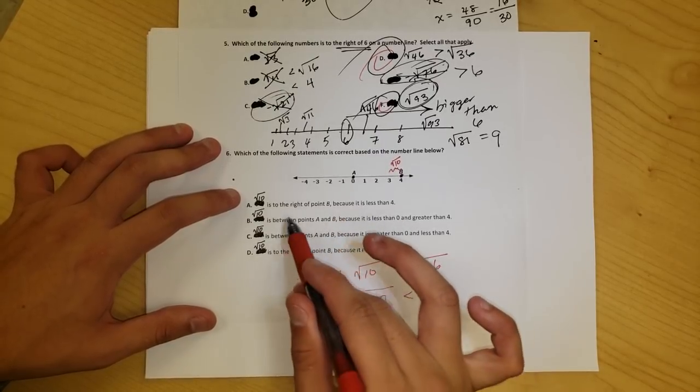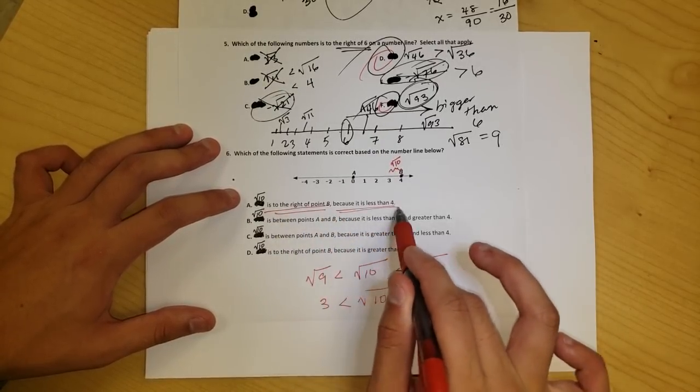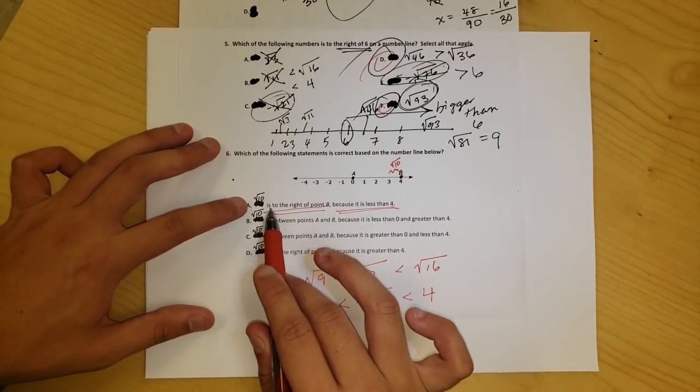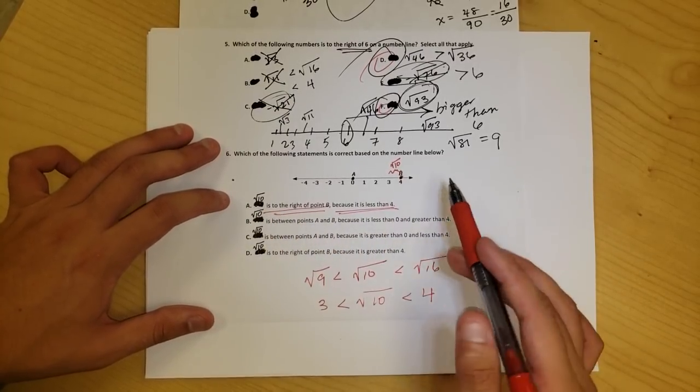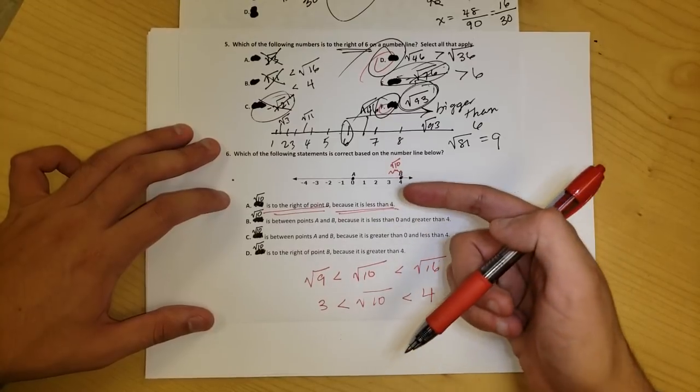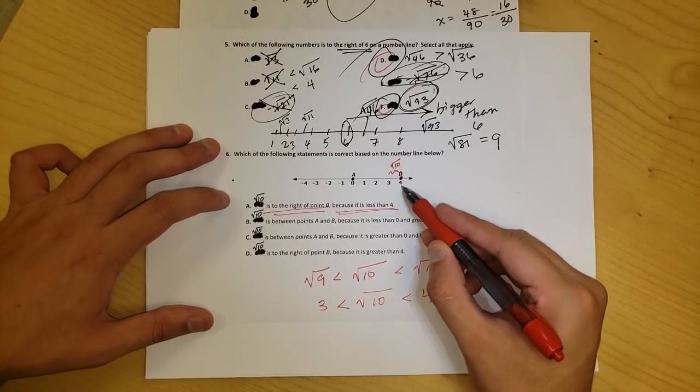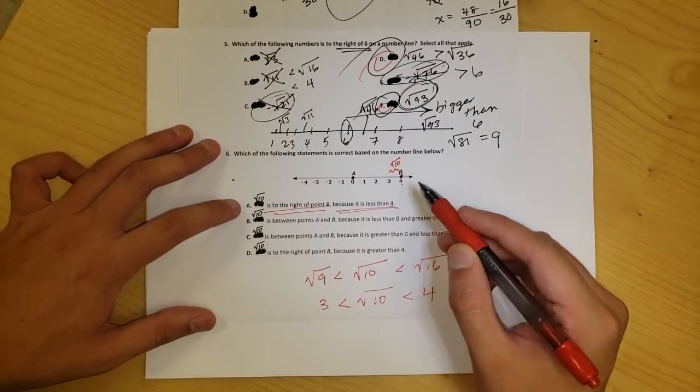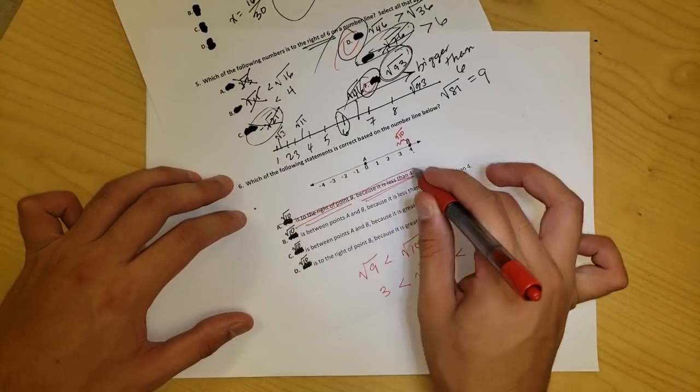So this makes no sense at all, because the square root of 10 is not to the right of point B. The square root of 10 is to the left of point B, because point B is 4. So this one doesn't make any sense. We can cross it off.